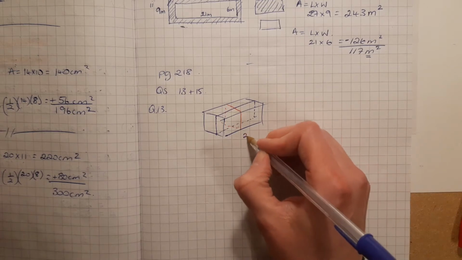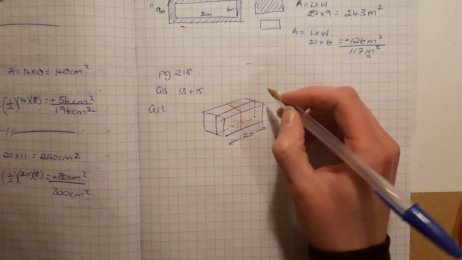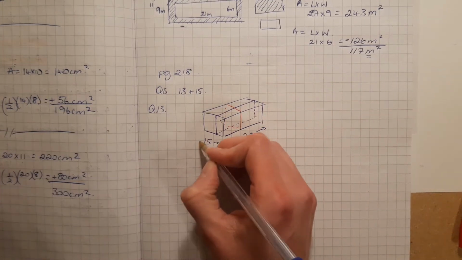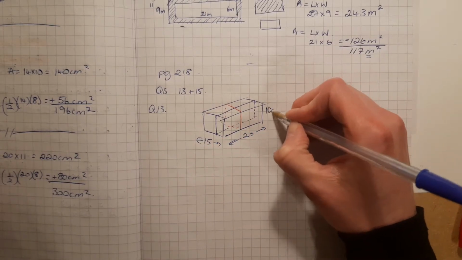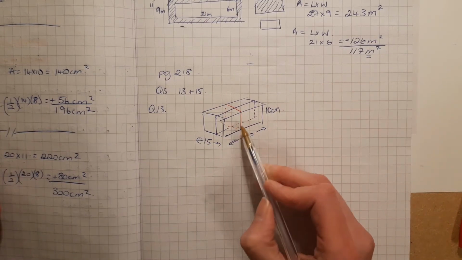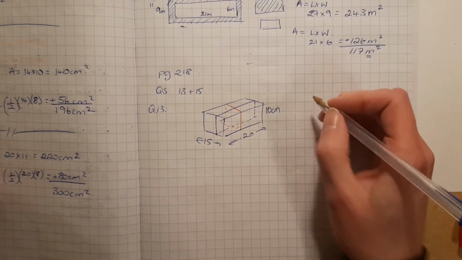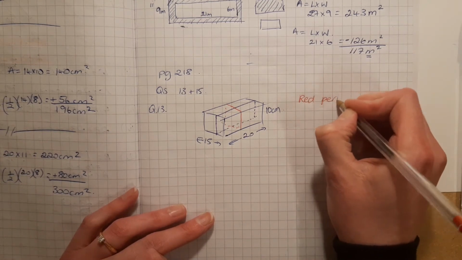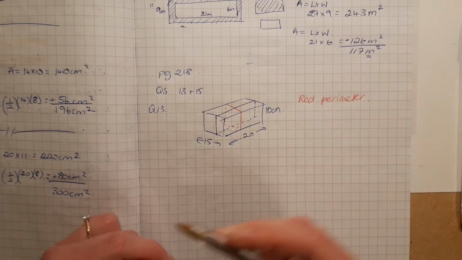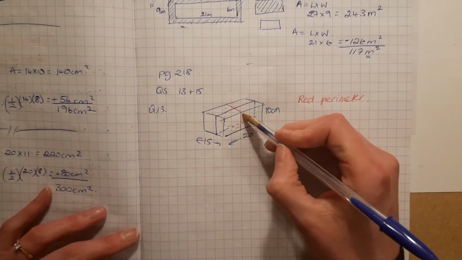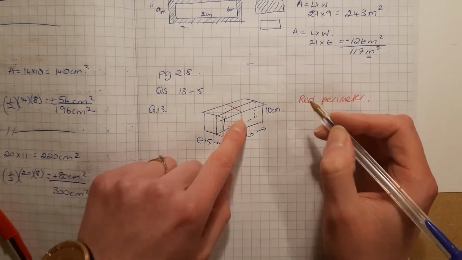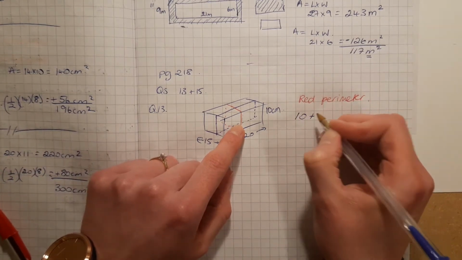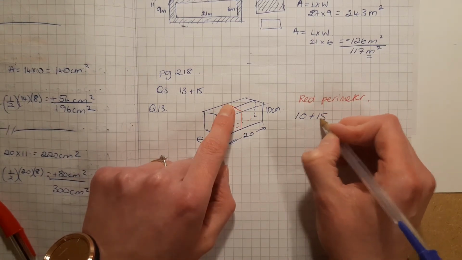So I'm just going to use the measurements that are in the actual book. I'm going to talk about the red perimeter first. The red perimeter, as you can see, is 10 centimetres tall, plus it's 15 centimetres wide.